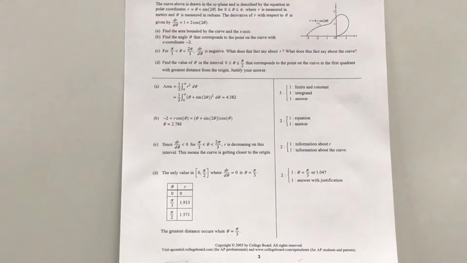And since r represents the radius or the distance from the pole out to the curve, that tells you that the curve is getting closer to, they say to the origin, I would have said to the pole, but they clearly don't care either way there. But basically the points on the curve are not as far away from the pole as they were initially. And that's because r is decreasing, and r is decreasing because the derivative of r with respect to theta is negative.